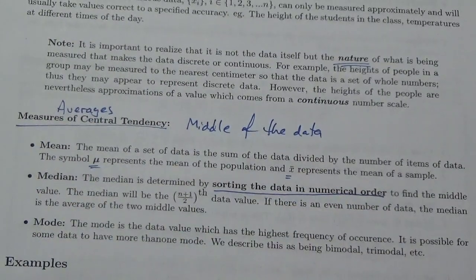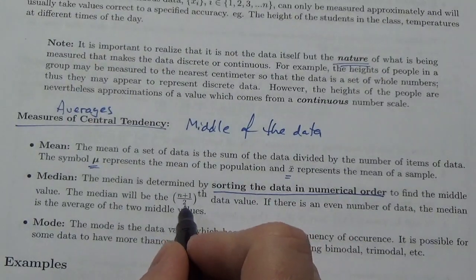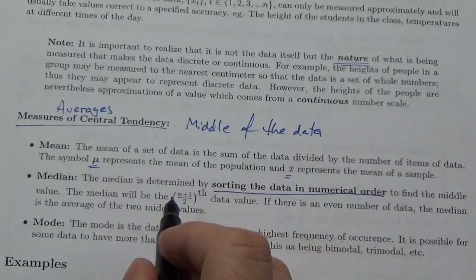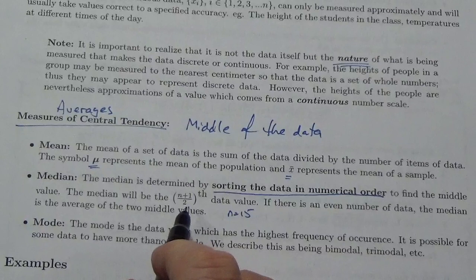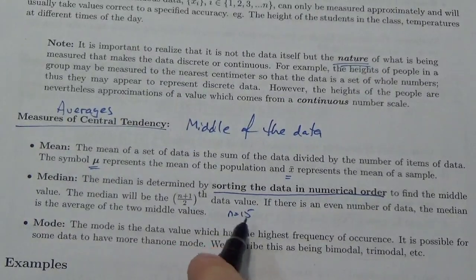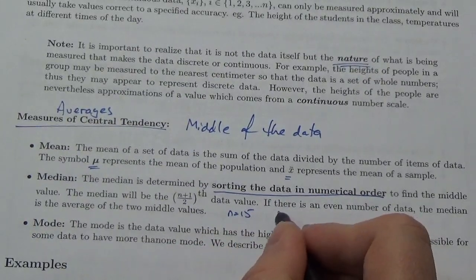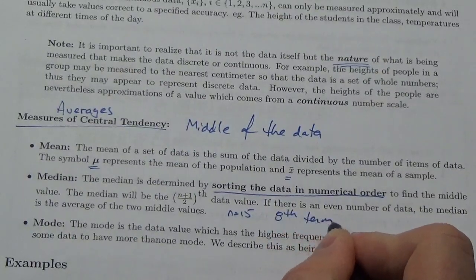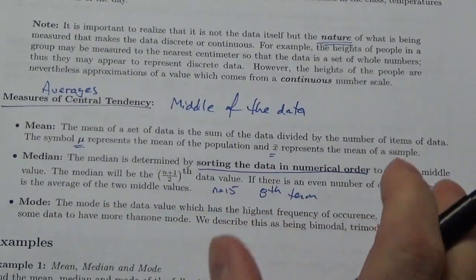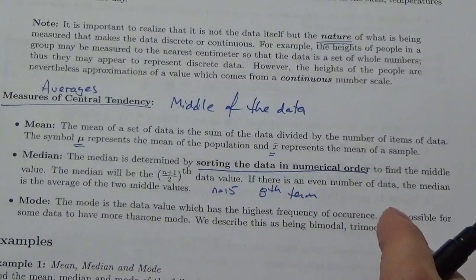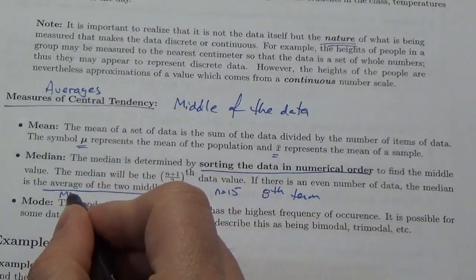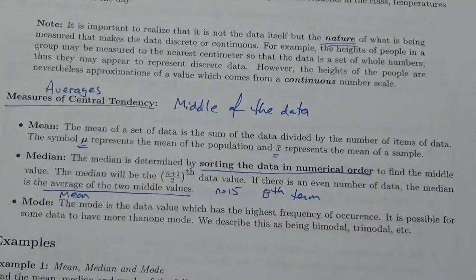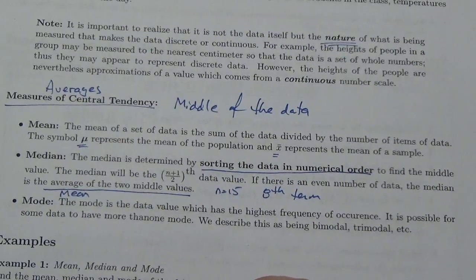Now, that's easy if you've got an odd number of data values. It's just going to be the (n plus 1) divided by 2 term. So, for example, if n is 15, then for the median, you add 1 to 15 to get 16, divided by 2, it's going to be the 8th term once you've got them in order. But if you've got an even number of data values, then the median is the average of the two middle terms, or the mean of the two middle values. So you take the two middle ones, add them together, divide by 2.